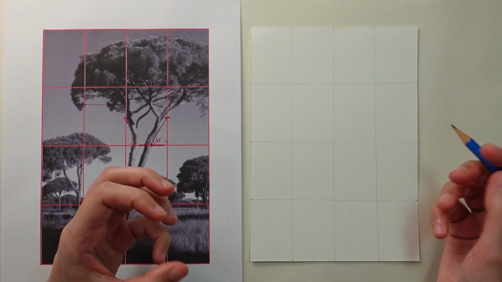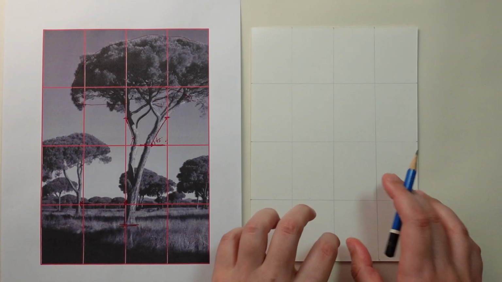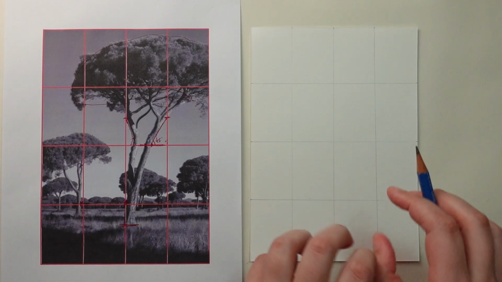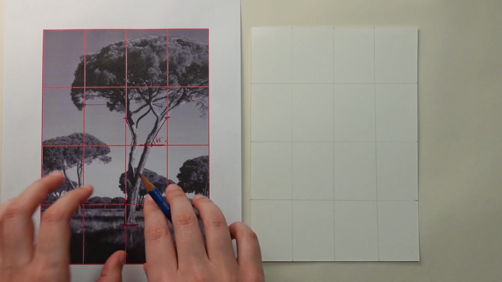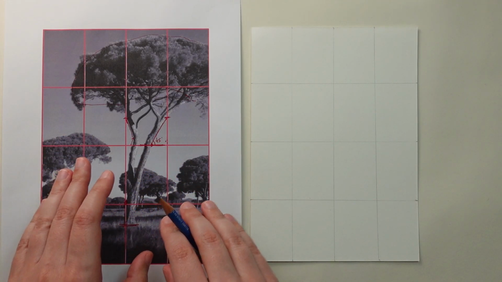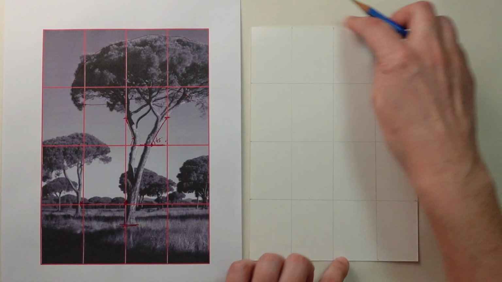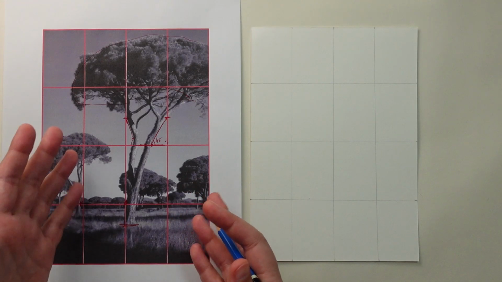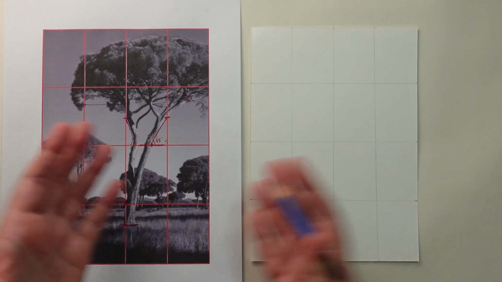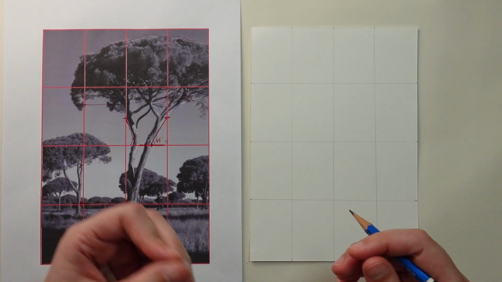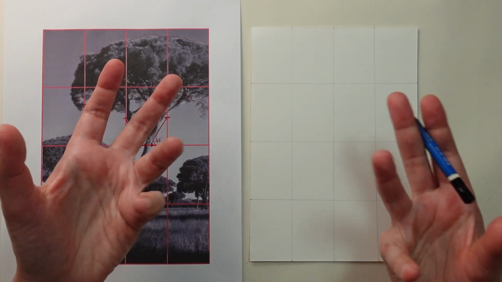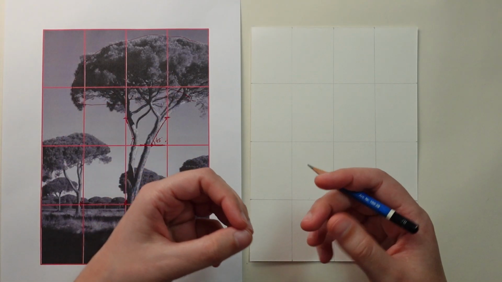When you are using a grid, it's important that the size of the grid that you are using on the sheet of paper that you are going to draw on is the same of the reference that you are using. In this case, it's exactly the same. The sheet of paper is an A5, exactly the same size of my reference, so the grid is also exactly the same. When you are scaling a drawing up or down, you still have to keep the proportions of your grid.